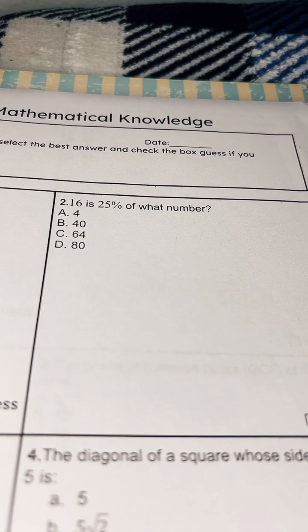All right, let's go to number 2, you guys. 16 is 25% of what number? Are we getting A, B, C, or D?